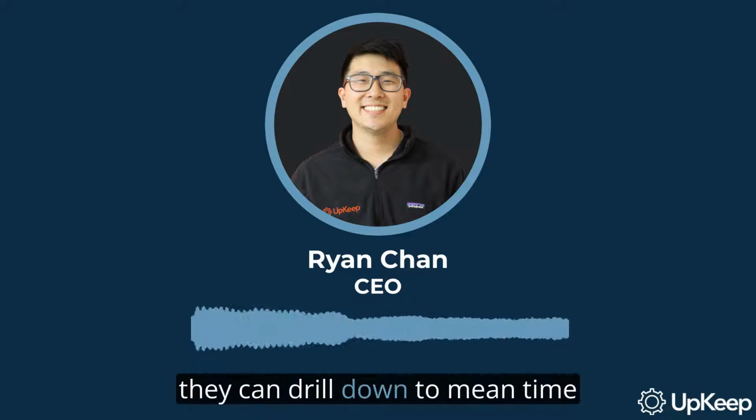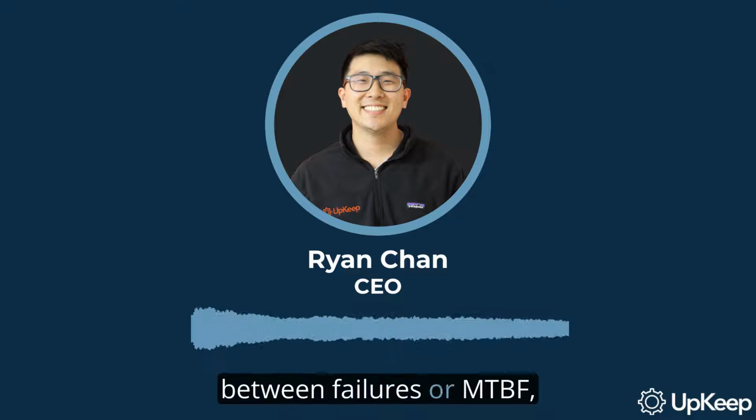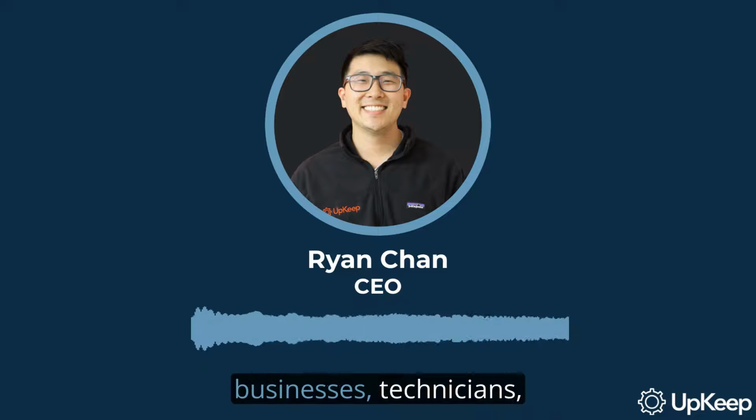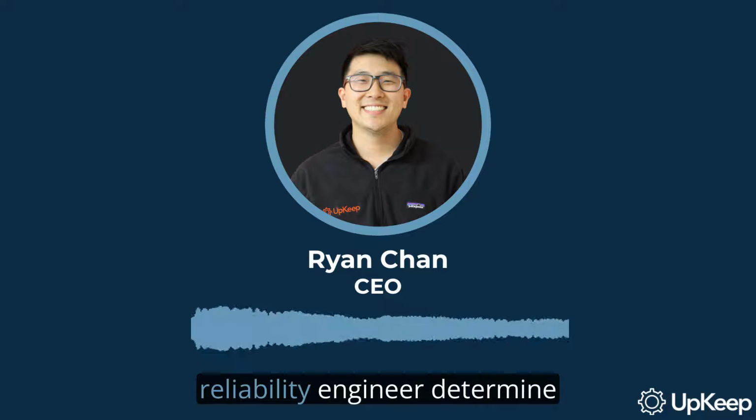Third, they can drill down to mean time between failures, or MTBF, especially for assets that are performing poorly. This measure is calculated by taking the total amount of time an asset is running and dividing it by the number of breakdowns within a set period of time. Fourth, they need to understand where they are on the reliability journey. Different companies are at different levels of reliability, and understanding where a business's technicians and management sit on the reliability spectrum can help a reliability engineer determine the correct priorities and starting point for a specific company.